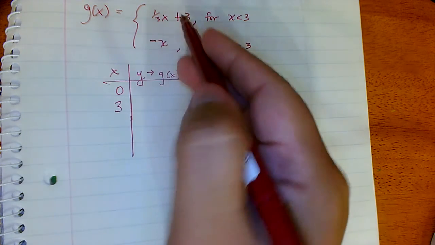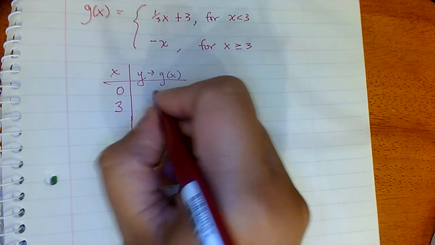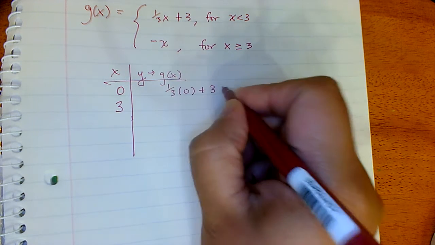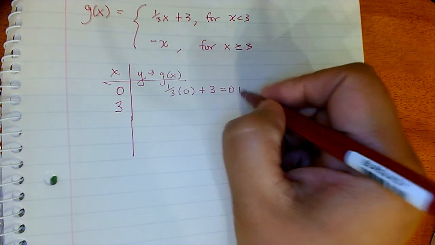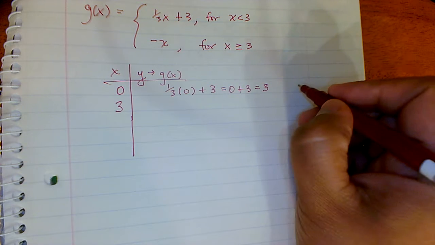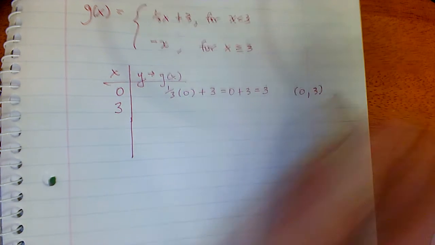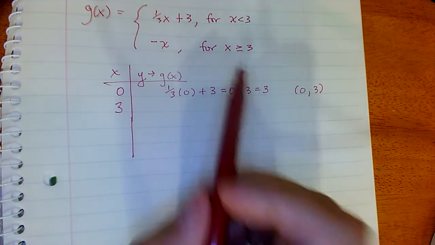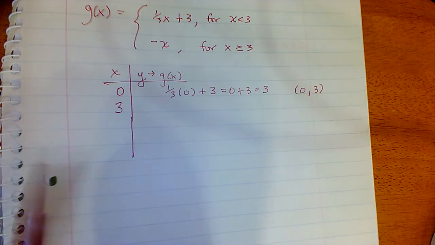So if I'm plugging in 0 to this equation for the function, not this one, only 1, I would have 1/3 times 0 plus 3. 1/3 times 0 is just 0, so now I have 0 plus 3, and 0 plus 3 is just 3. So for this, I have the ordered pair 0, 3. And then I want to do the same thing now with this other value of 3. I know it says less than 3, but again, I just want to know what's happening at 3, so I can put an open dot there.